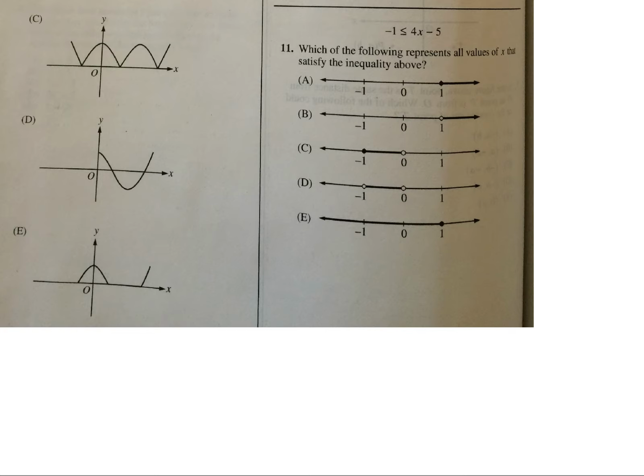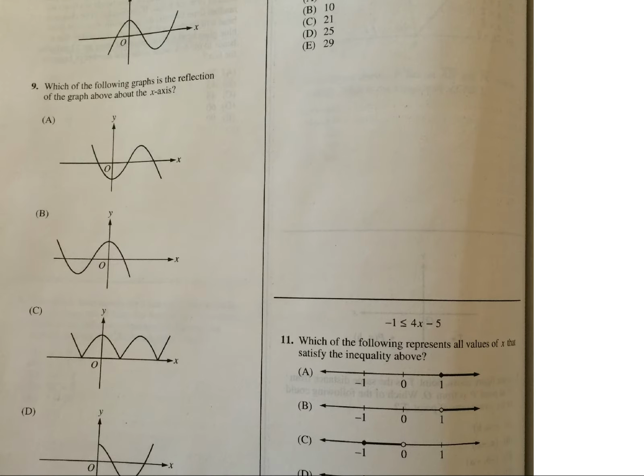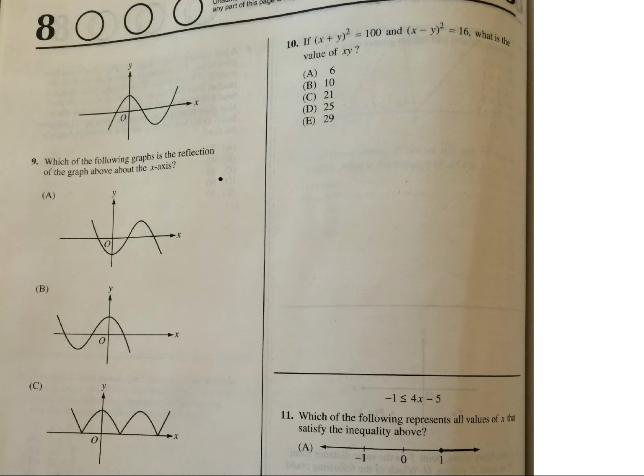I don't think I can make this any bigger at this point, so let's go with it. Which of the following graphs is a reflection across the x-axis? Well, all you're going to do is flip it over the x-axis. So this point, instead of being down here, is going to be up here. This point, instead of being up here, is going to be down there. And so we're just going to flip it over the x-axis like that.